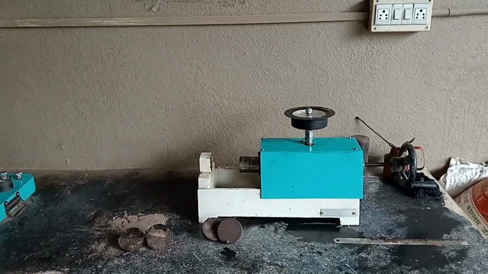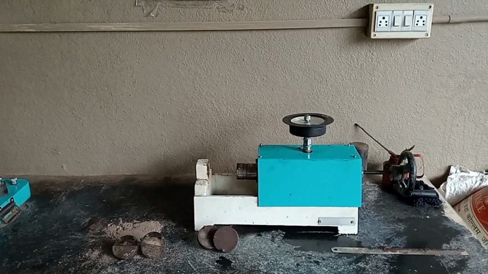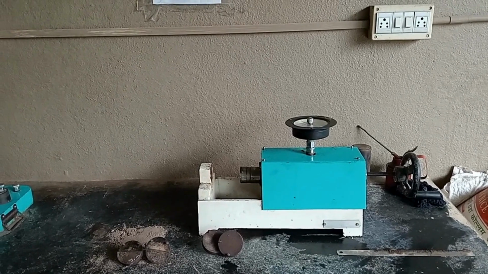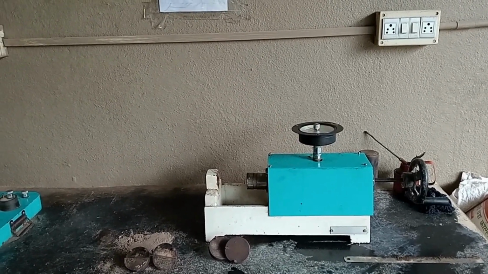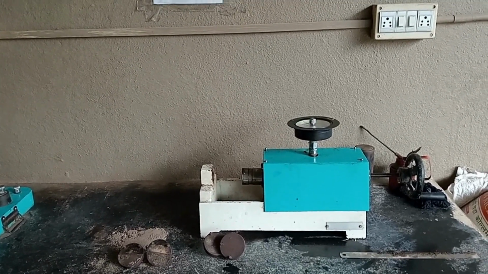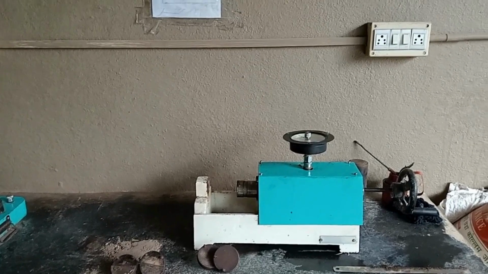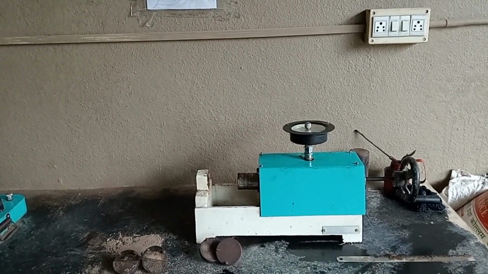Good morning everyone. Today we will conduct the experiment compression and shear test by using the universal sand testing machine. So now I would like to give a brief introduction about this experiment.